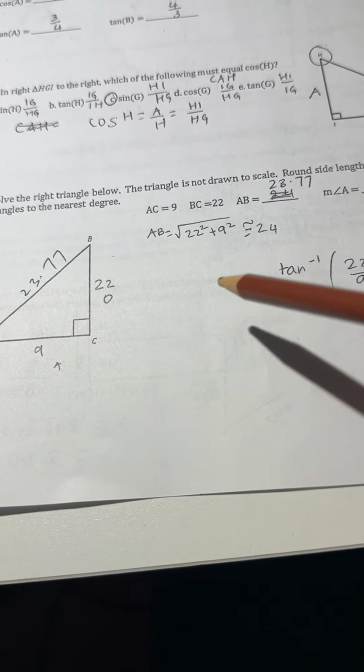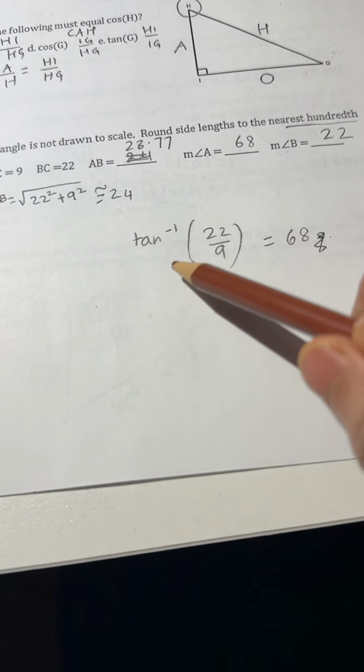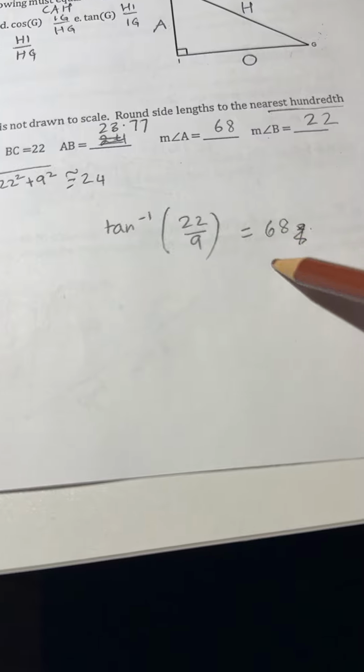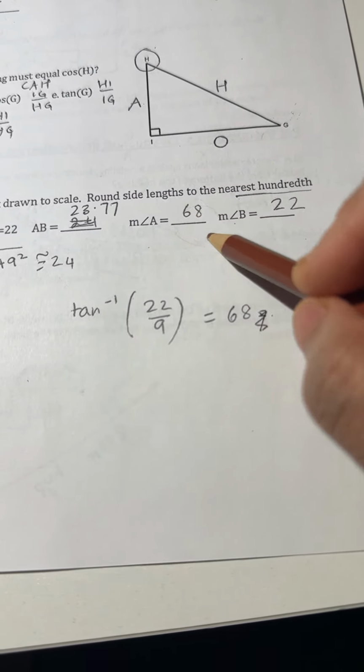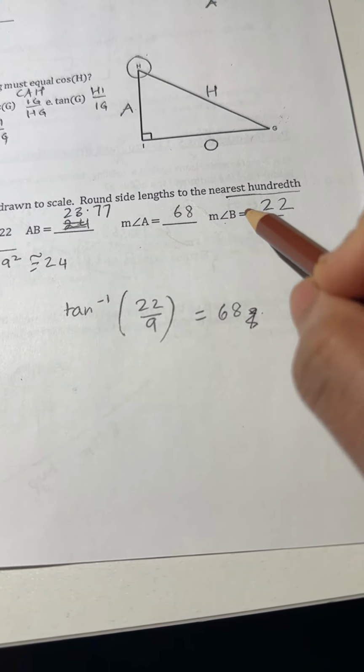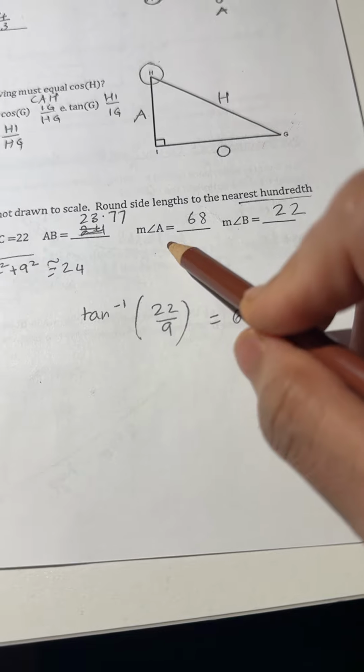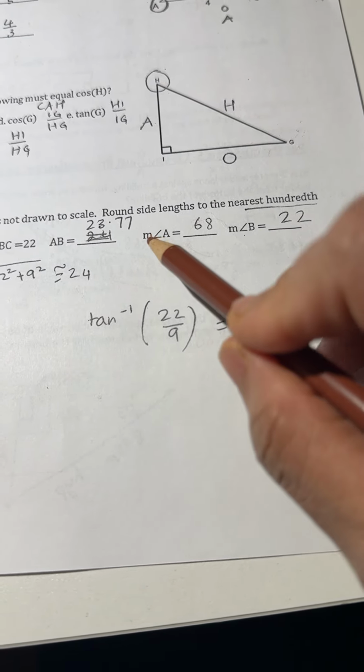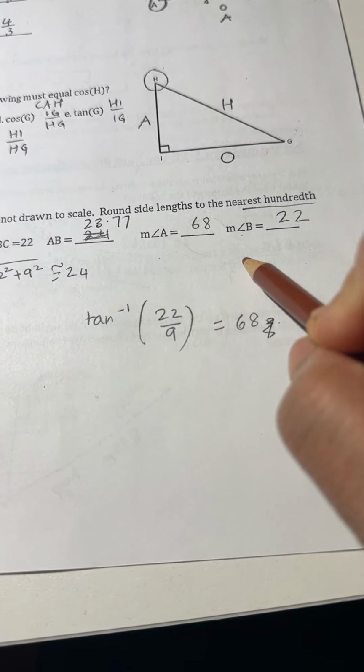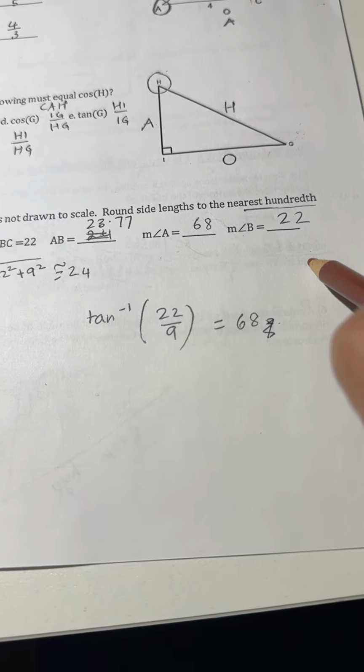So OA, so tan inverse. So tan inverse of 22 over 9 is 68. Once I find one angle, I'm not going to do any inverses for this. I'll just do 90 minus this. Remember always, these two add up to 90. So 90 minus 68 is 22.